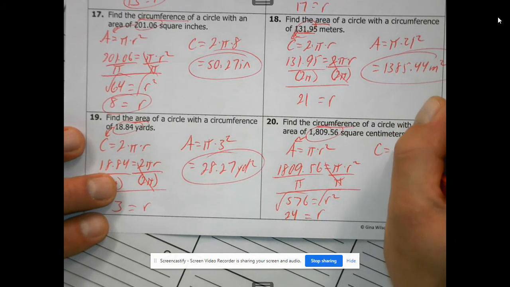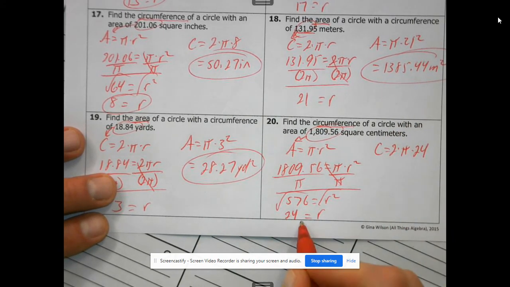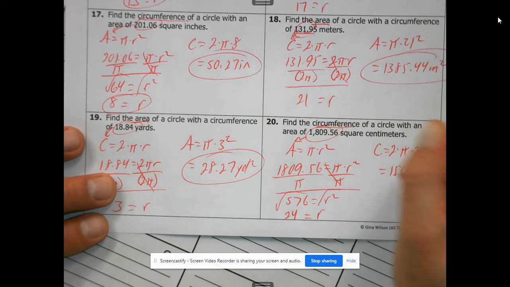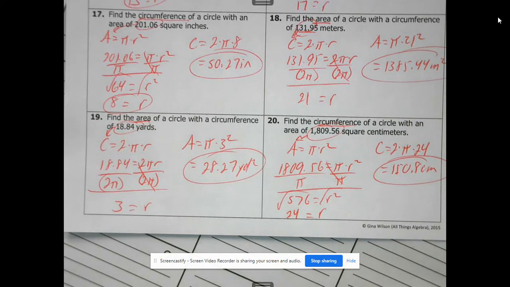Circumference, 2 times pi times radius 24. That comes out to be 150.8 centimeters. And that is it for area and circumference.